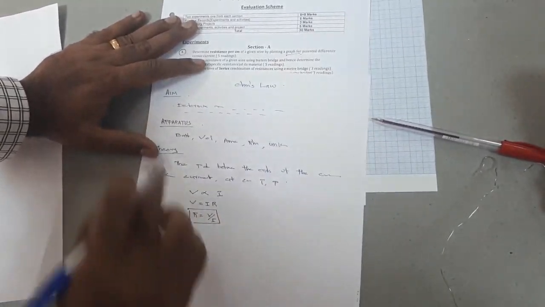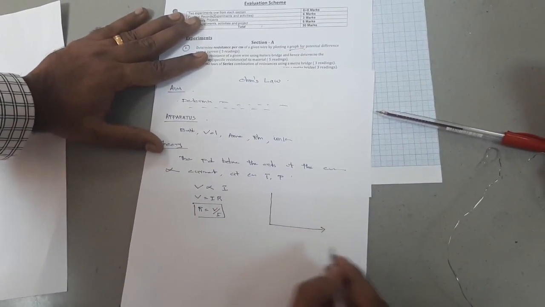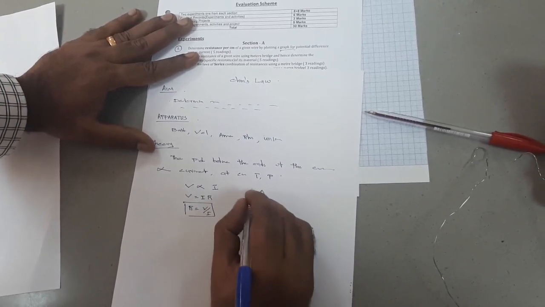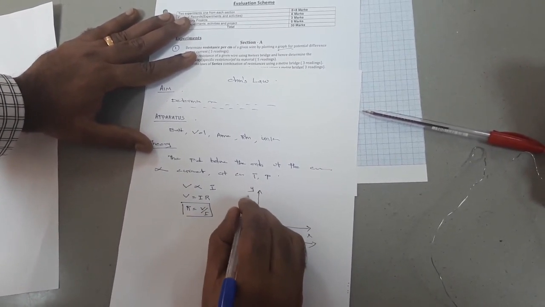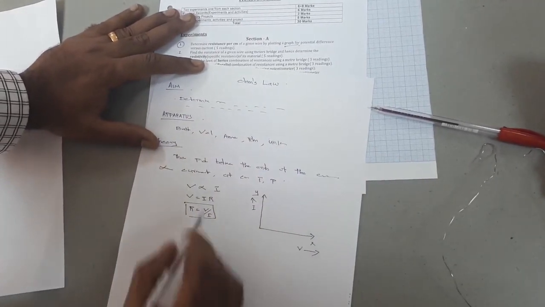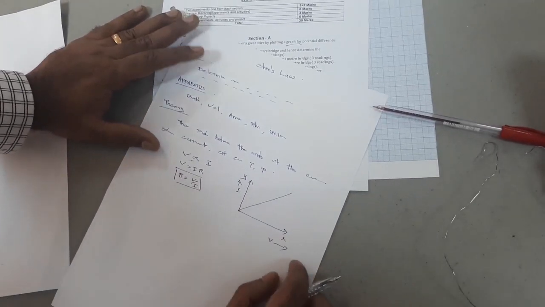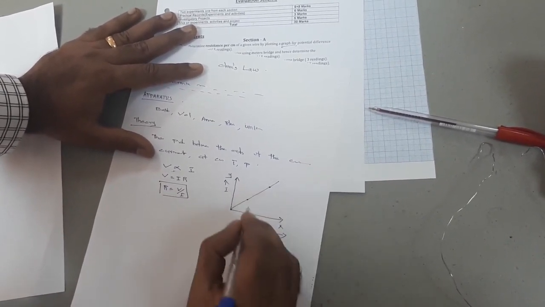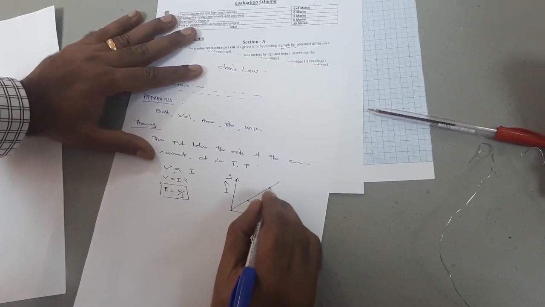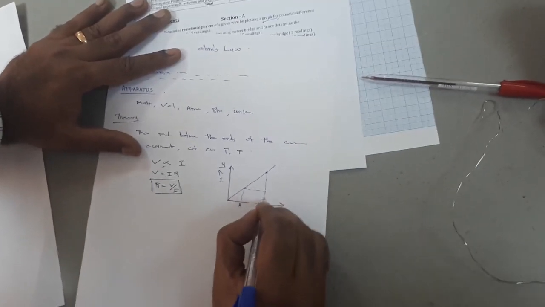The question is: from the graph, find the unknown resistance. So we are plotting a graph with x-axis and y-axis, voltage on the x-axis and current on the y-axis. The nature of the graph is directly proportional, so it's a straight line. Draw a slope by selecting two points.